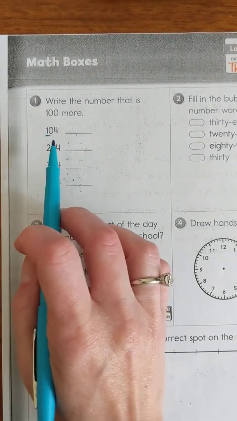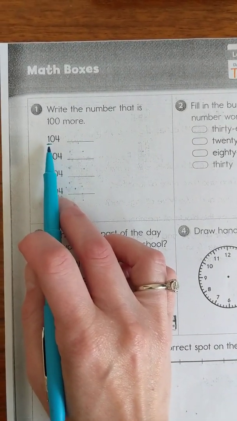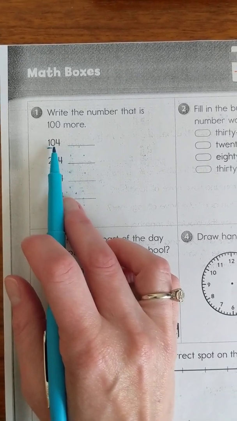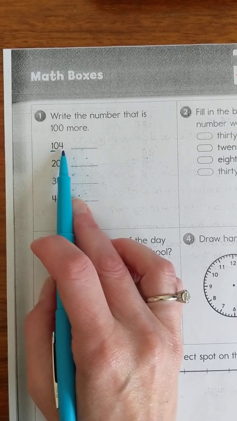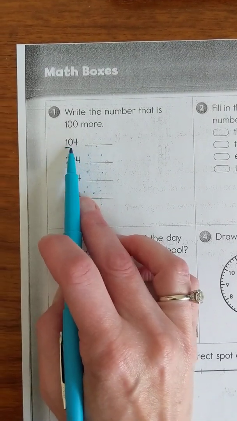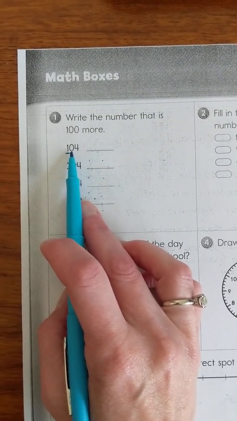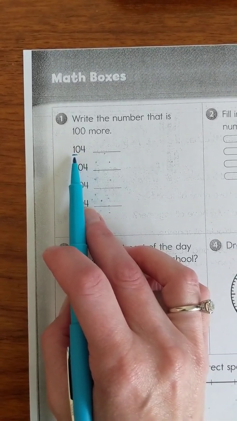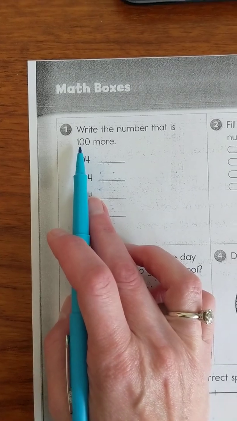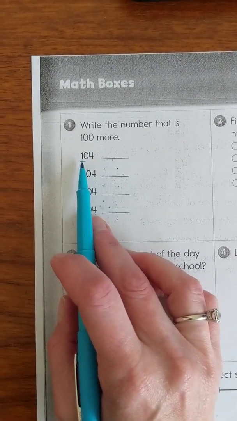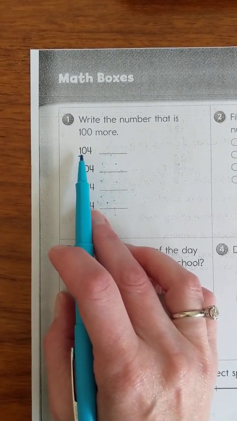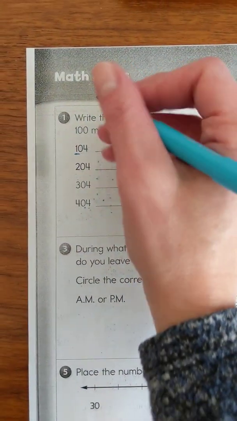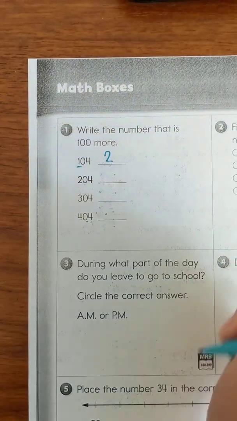Okay, we're going to look in the hundreds place, and we want to know what number is 100 more. Well, if I'm adding 100, is my ones place going to change? No. Is my tens place going to change? No. Only my hundreds place. So I underlined the number in my hundreds place, which is a 1. Well, if I'm going to have 100 more, I need to add one more 100. If I have 100 and I add one more, I know that's going to be 200.